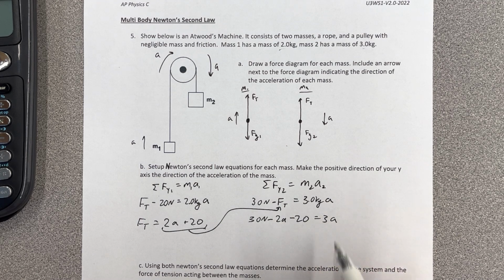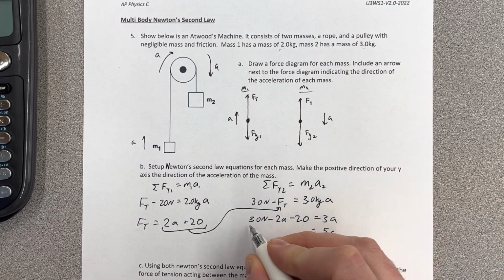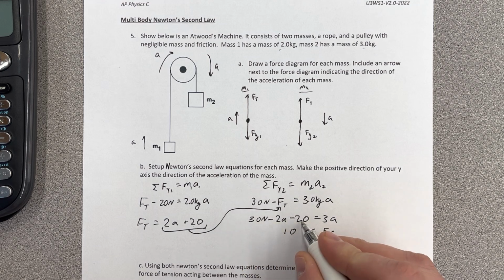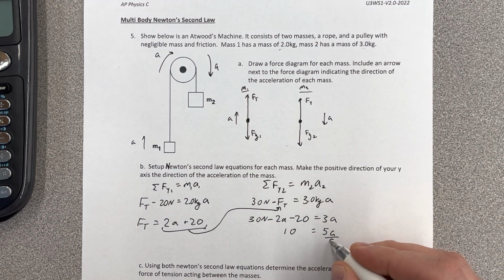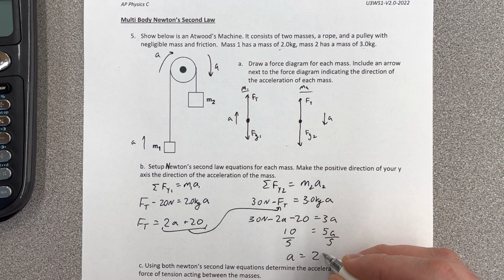So I'm going to bring this over here. So there'll be 5A on the right, and then 30 minus 20 is 10. All right, 30 minus 20 is 10. Divide both sides by 5. A is 2, and then meters per second squared.